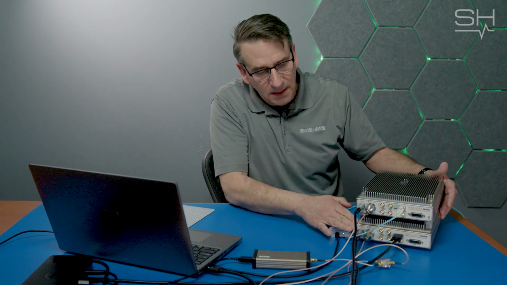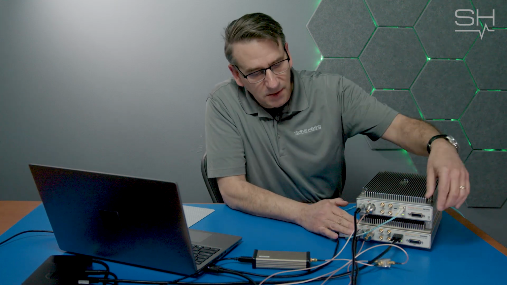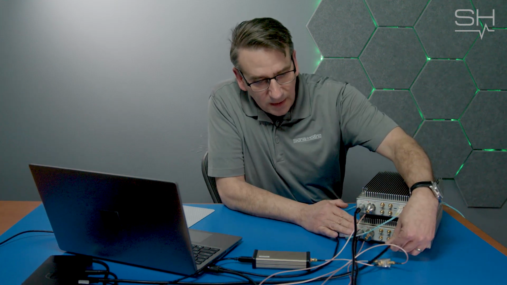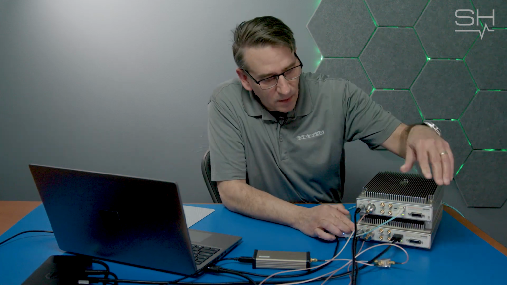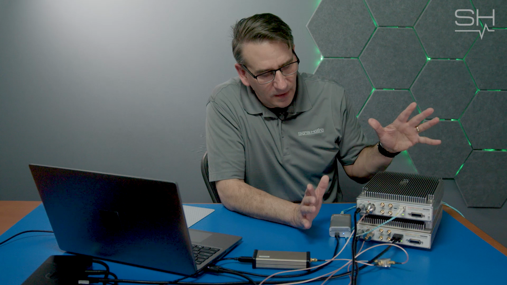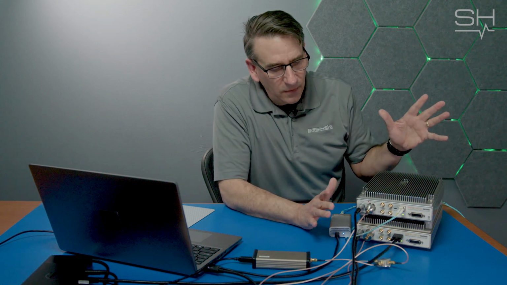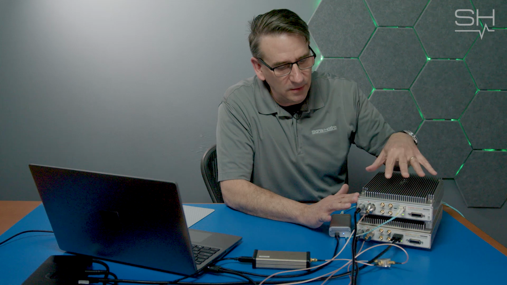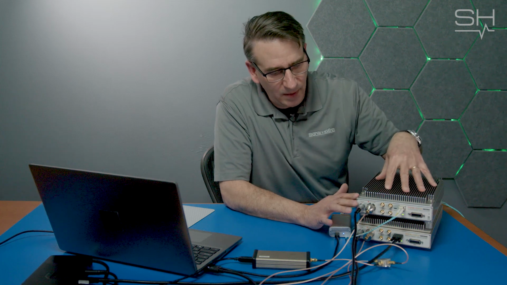The SM200B is a USB connection. So I've got a USB interface to my laptop with the SM200B. What's the difference between these two? There is the streaming bandwidth. We'll talk about that during the demo and focus in on what I mean by streaming bandwidth.